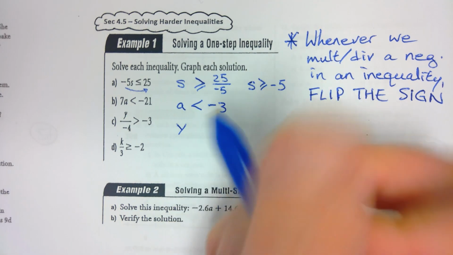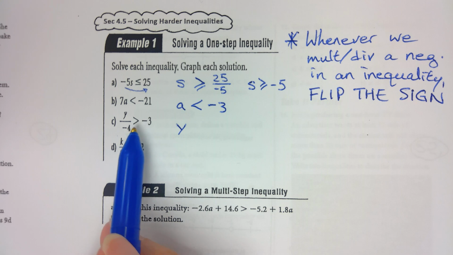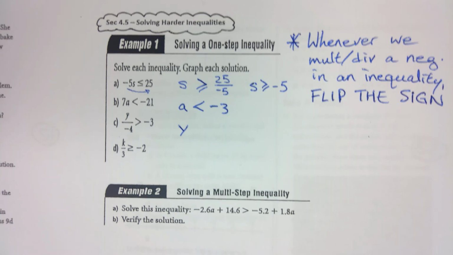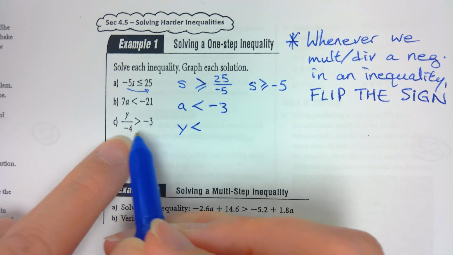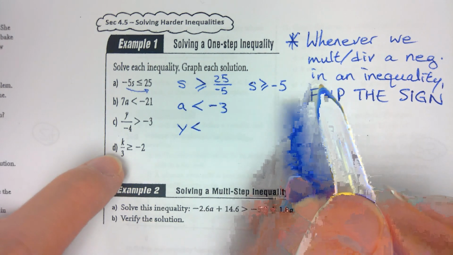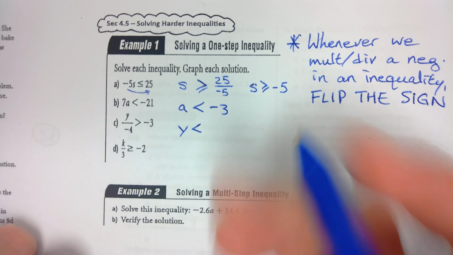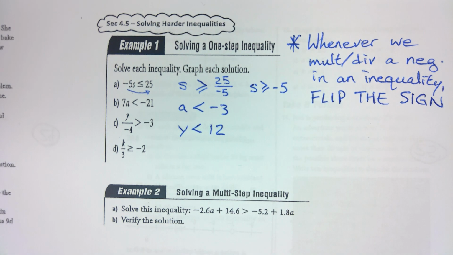Y, is it greater than or less than? Who says greater than? Who says less than? Good. It is less than because we're multiplying by -4. So whenever we multiply or divide by a negative, we have to flip the sign. So now it changes direction and y is less than 12.